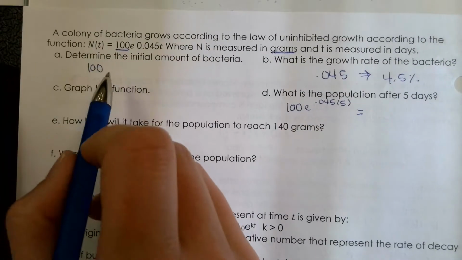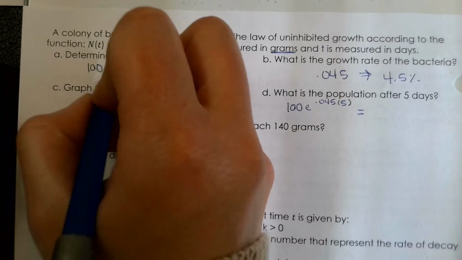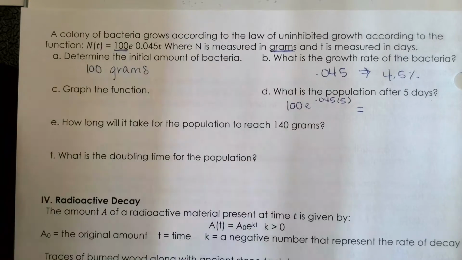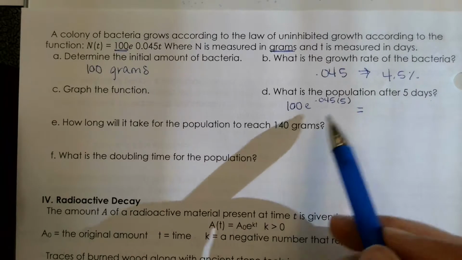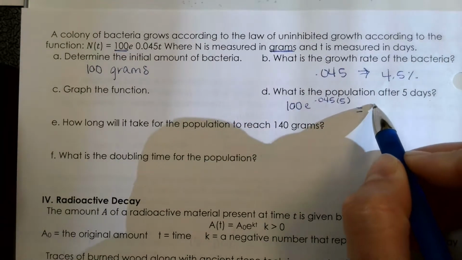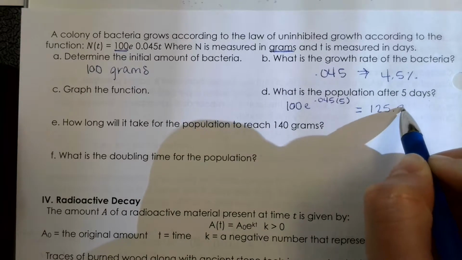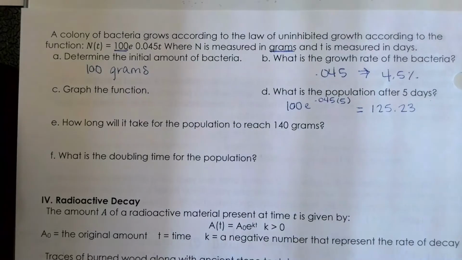So actually, can we go back to part A up here where it says the initial amount of bacteria? Can we put 100 grams there, just so that we remember this is not 100 bacteria, but 100 grams of bacteria. And then when we plug this in, what do we get out? 125.23. Is that all right?